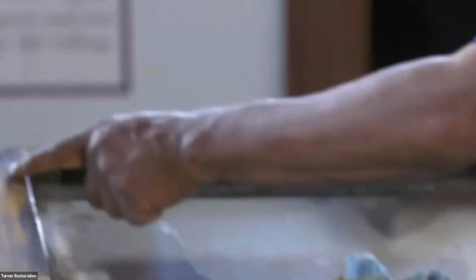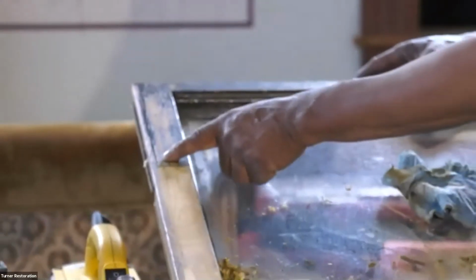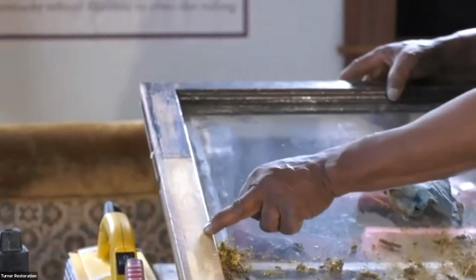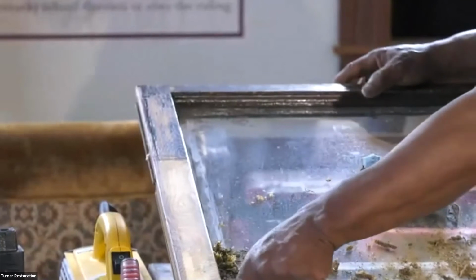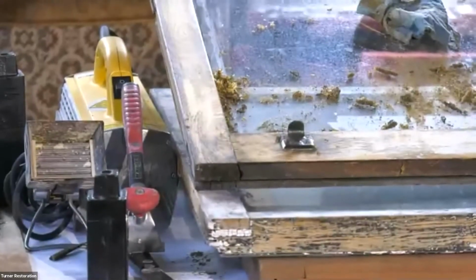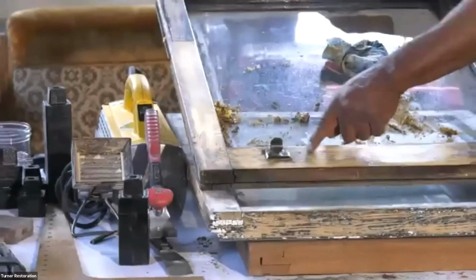To that, you have an example of using denatured alcohol and steel wool. It is an effort. This is very heavy varnish. We had some scraping here earlier. Here, we just use a carbide scraper on both ends.